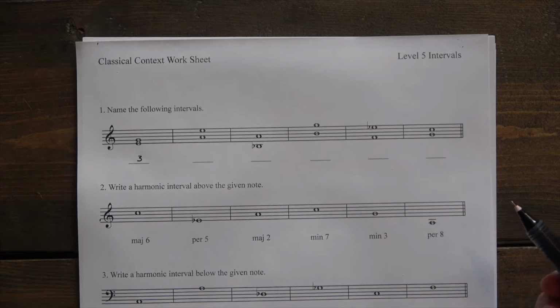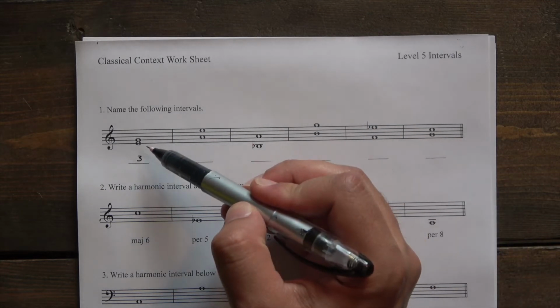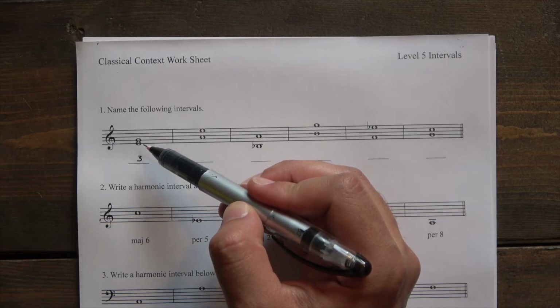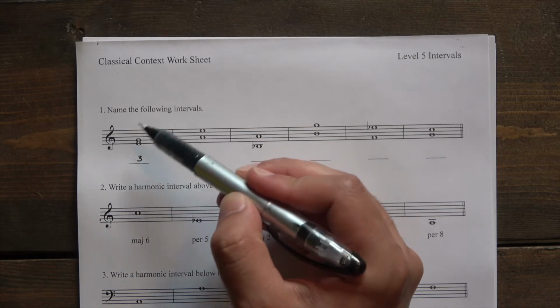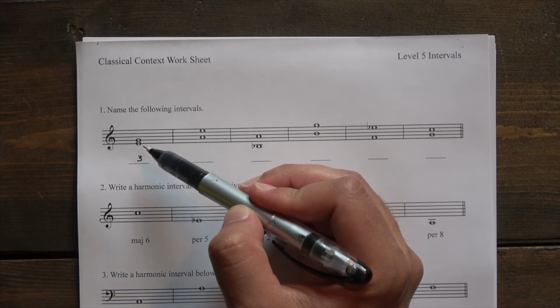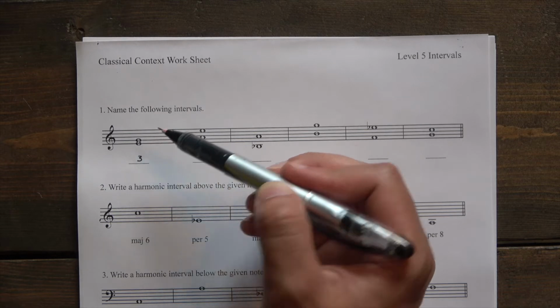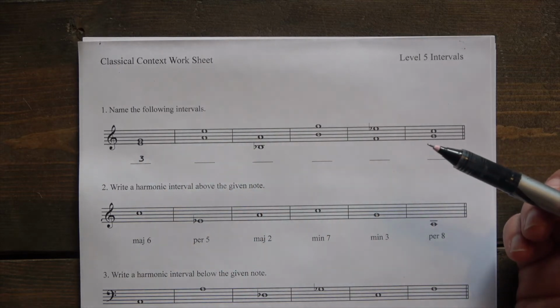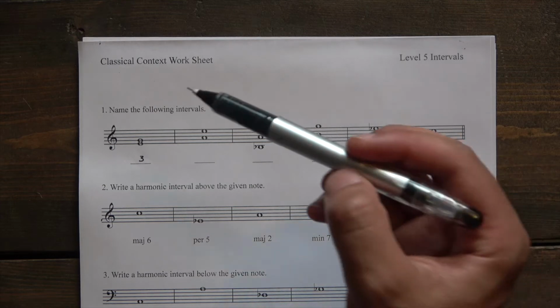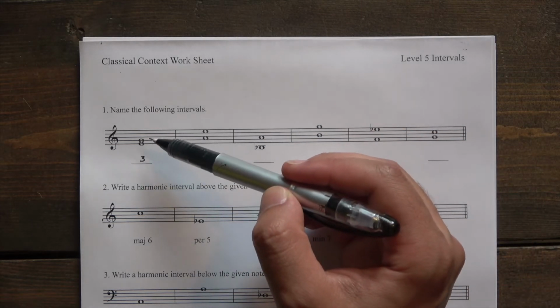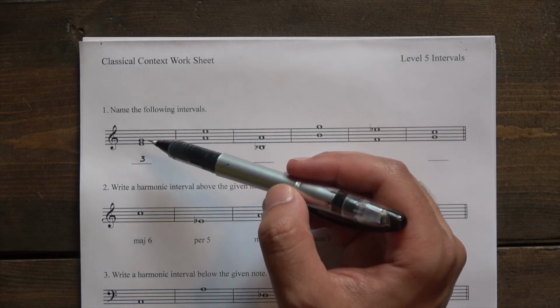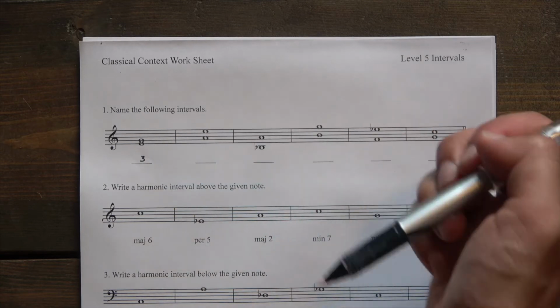Now, what type of third is it? Step 2 is to figure out the quality. The bottom note is E, so we are thinking in the key of E major. Now we ask ourselves, is the third note of an E major scale G, G sharp, or G flat? It happens to be a G sharp. G sharp is the third note of an E major scale, and this is not a G sharp. This is a G natural.